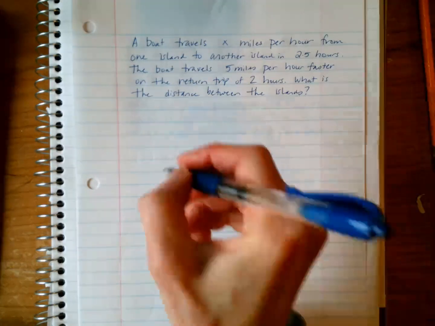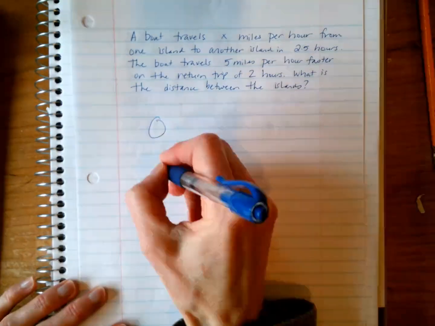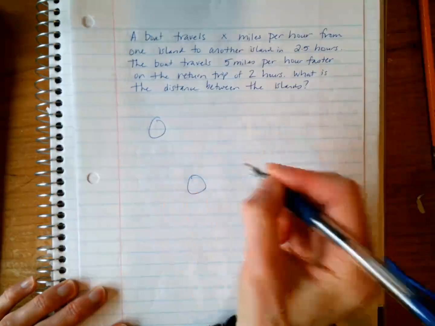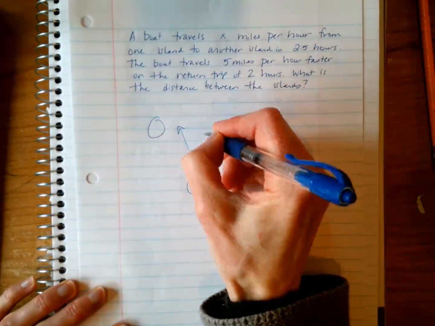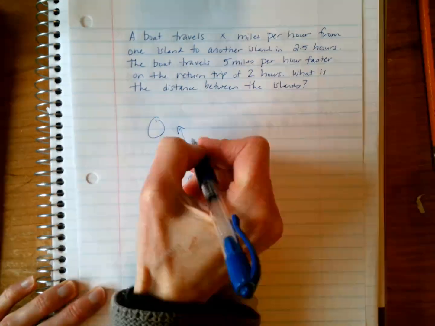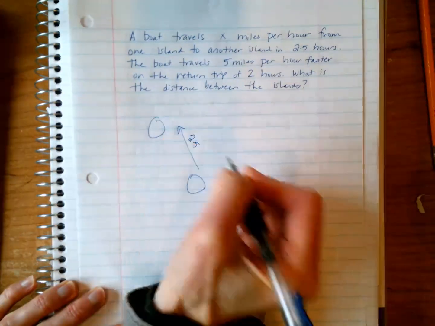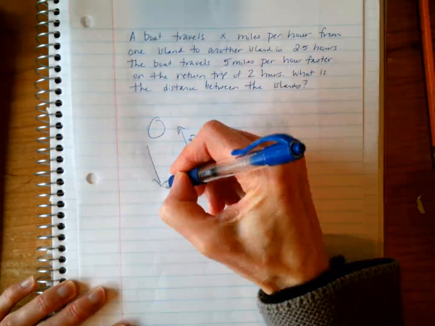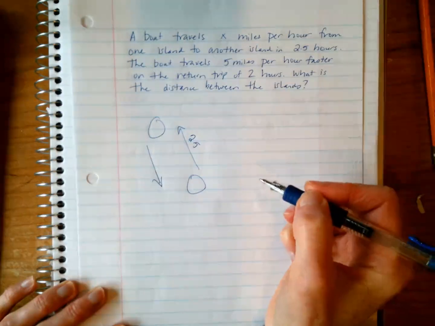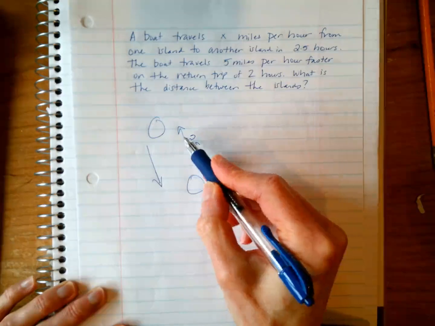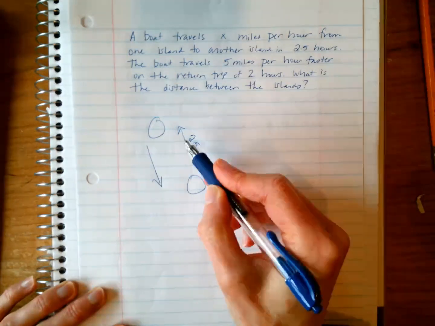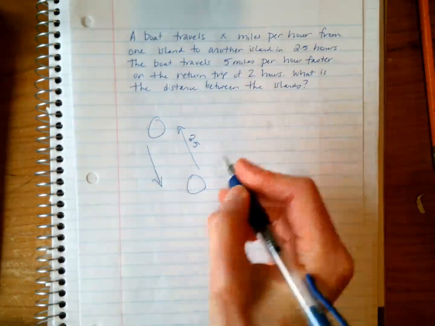So you can picture your 2 islands, and we'll just have them going from here to here. This trip, they go a certain number of miles per hour. The whole trip takes 2.5 hours. The return trip, they're going 5 miles per hour faster than they went on the original trip, and they made it in 2 hours.